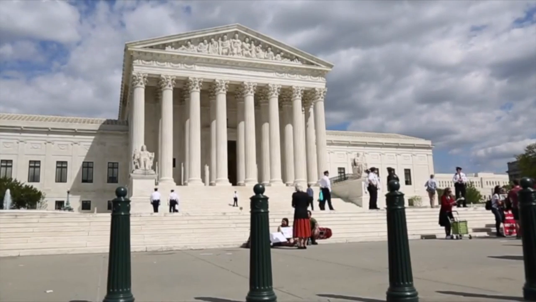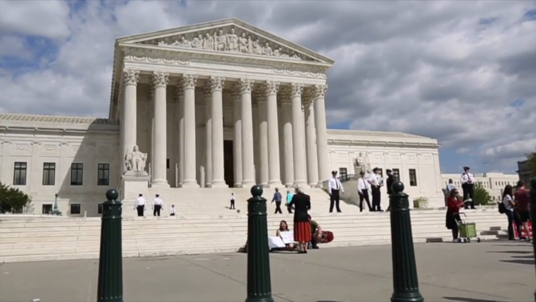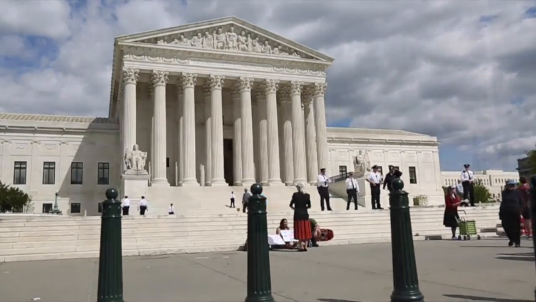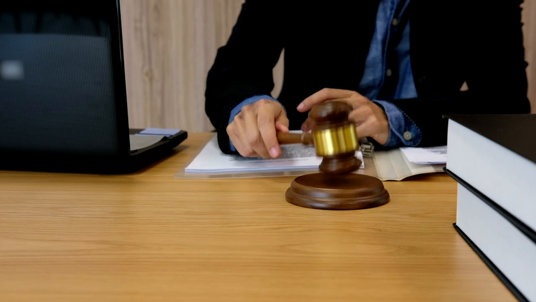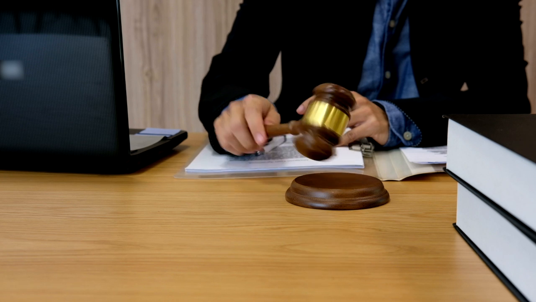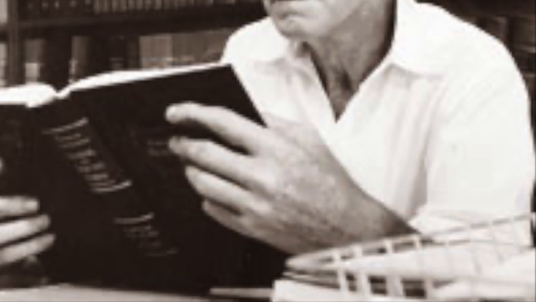Clarence Earl Gideon was charged in Florida State Court with felony breaking and entering. When he appeared in court without a lawyer, Gideon requested that the court appoint one for him. However, according to Florida state law at the time, an attorney could only be appointed to a defendant in capital cases, so the trial court did not appoint one. As a result, Gideon represented himself in trial and was found guilty and sentenced to 5 years in prison.